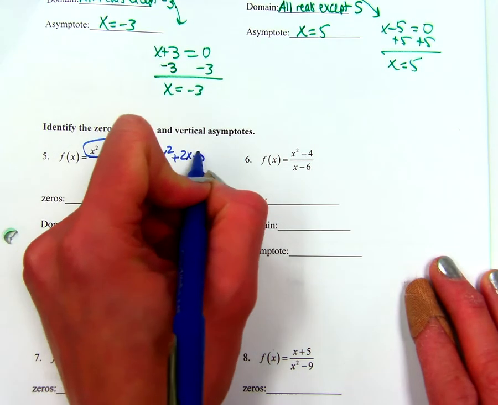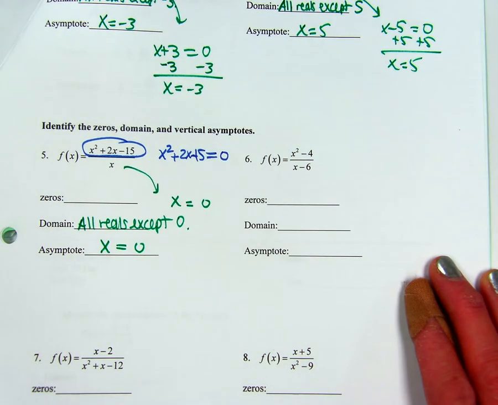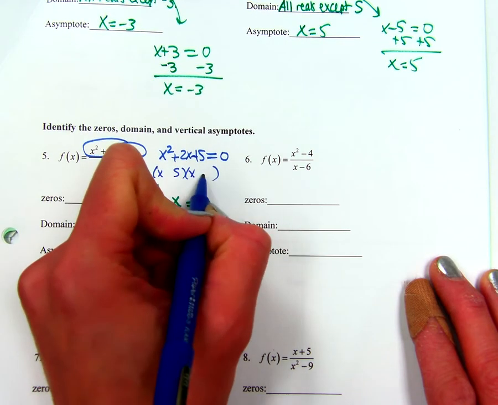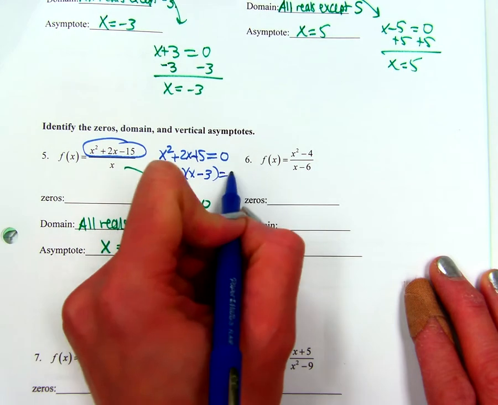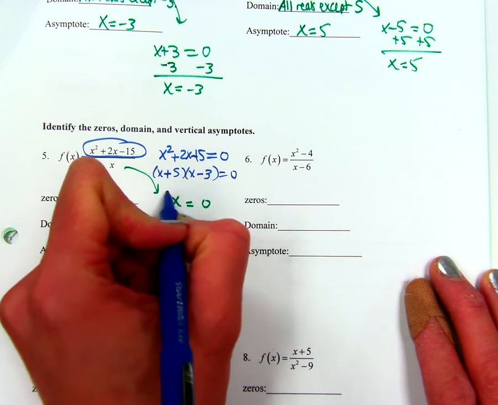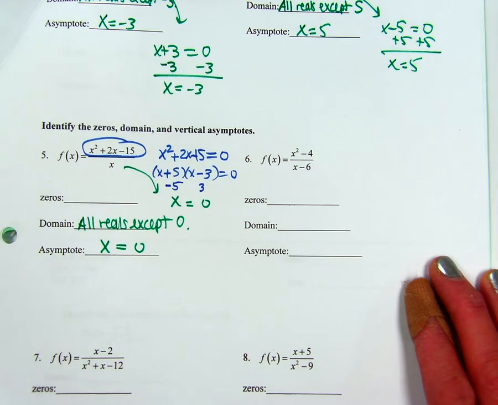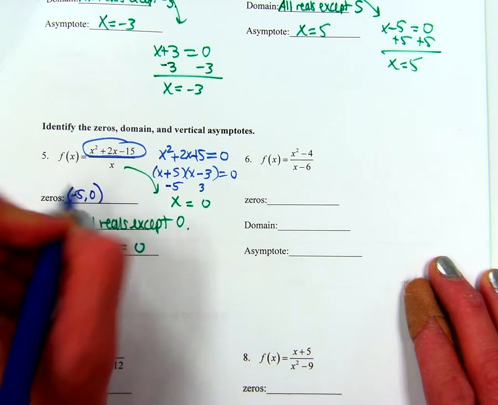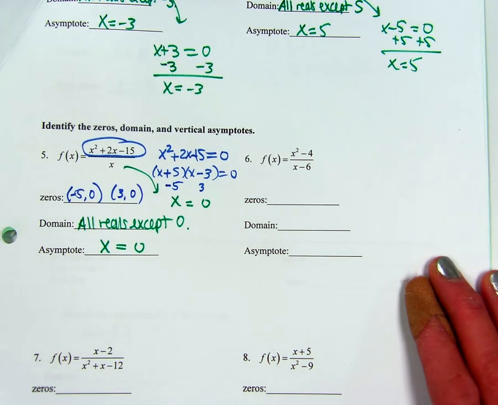Now, sometimes I need to factor, and sometimes I do not. In this case, I do need to factor. I want to know what multiplies to -15 and adds to +2. So it should be +5 and -3. Now this means I'm going to have two different answers. One of them is -5, one of them is 3. And we're going to write these as ordered pairs: (-5, 0) and (3, 0).